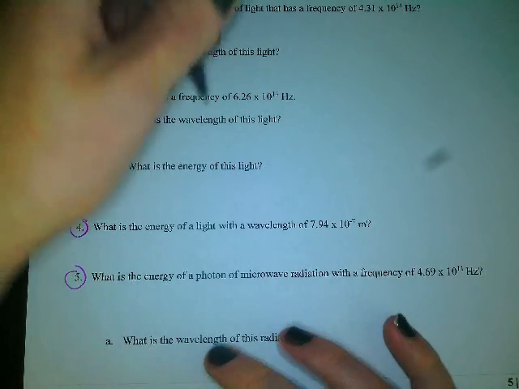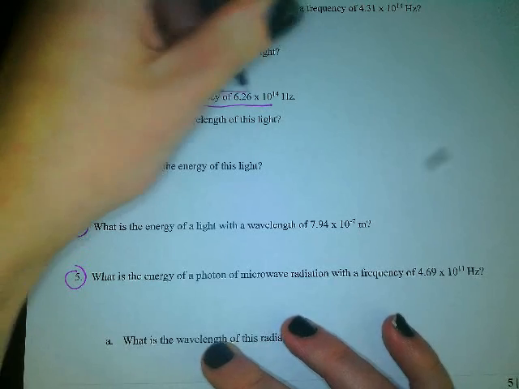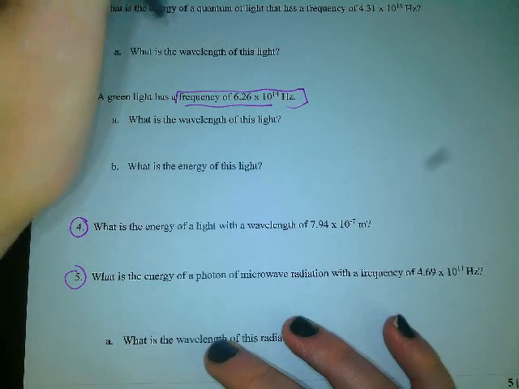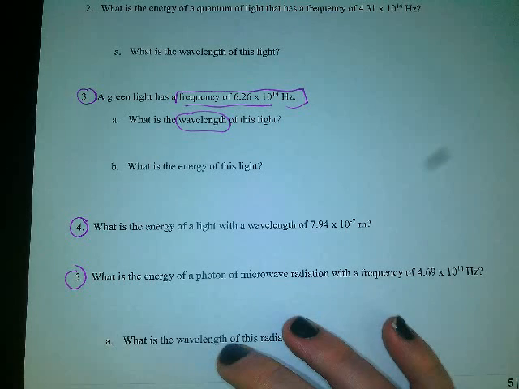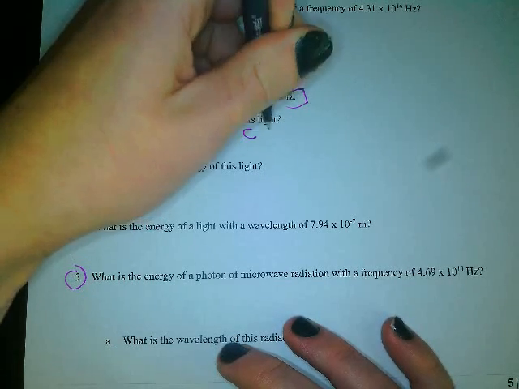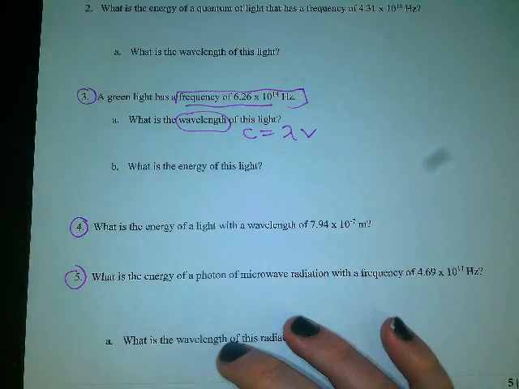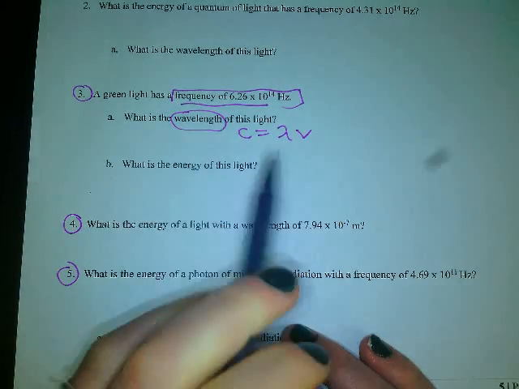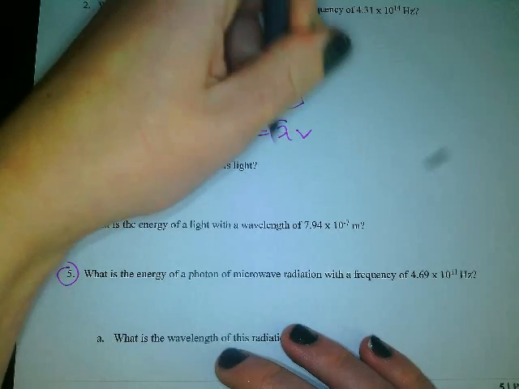Okay, so 3 says we have a frequency of 6.26 times 10 to the 14th hertz, and the first part wants the wavelength. So for wavelength, we're going to plug this into our speed of light formula. There it is. I already have frequency, V, and I already have the speed of light since it's a constant. What I'm looking for is the lambda.